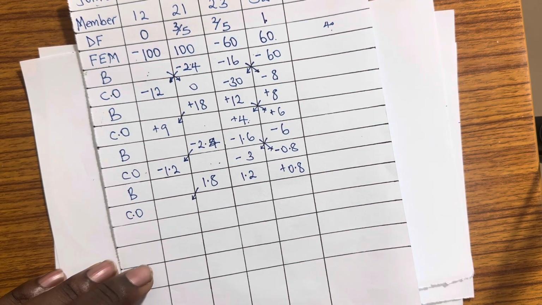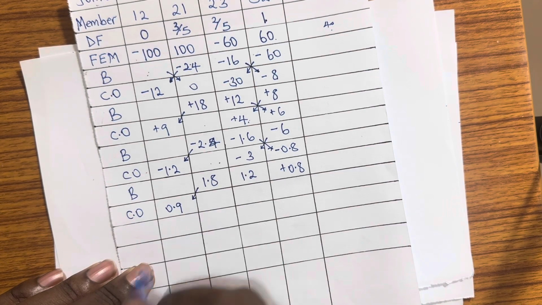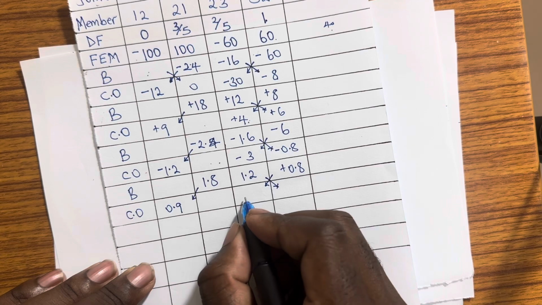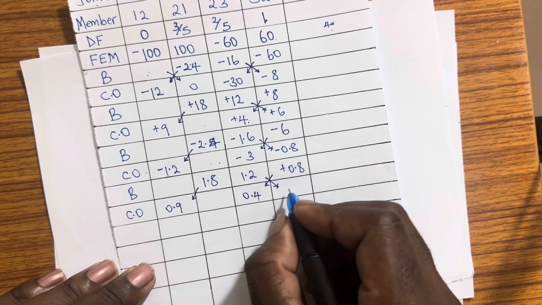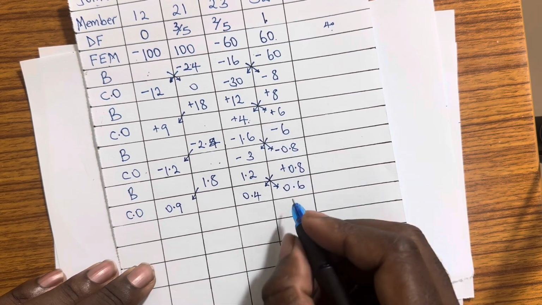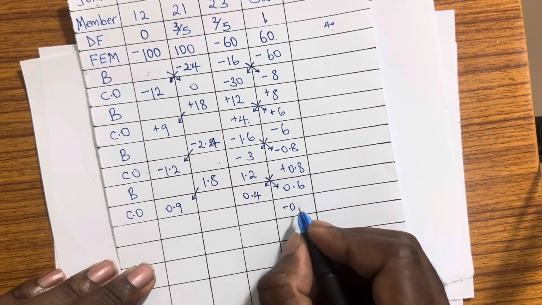So, carryover half of what? This one here. So, this is 0.9. Then, half of this one here. Okay? So, this is 0.4. And then, this one is 0.6. You can start balancing from where you have 1 also. So, carry negative of this 0.6 down here.